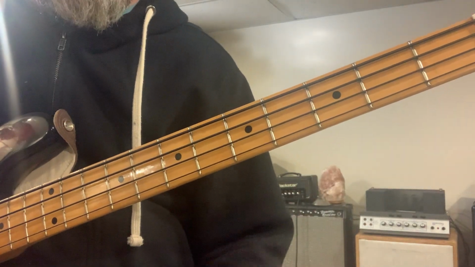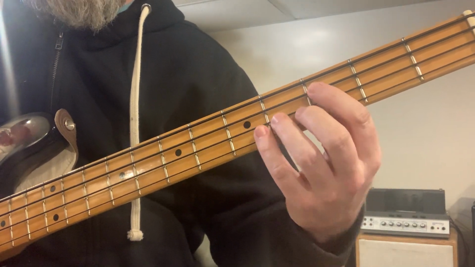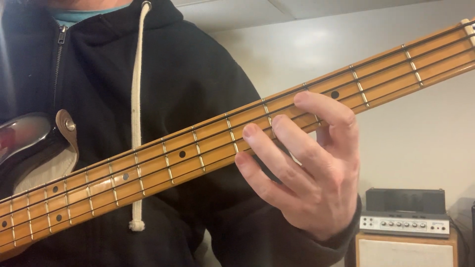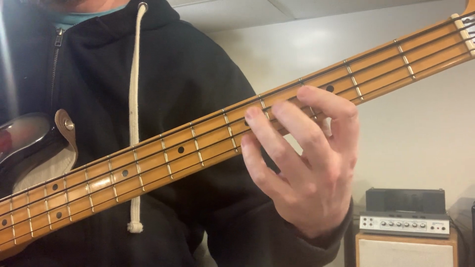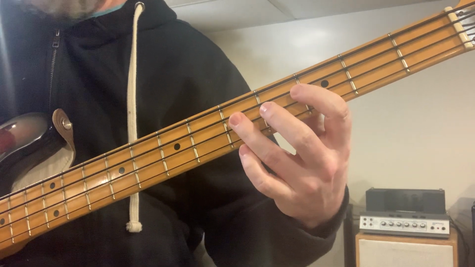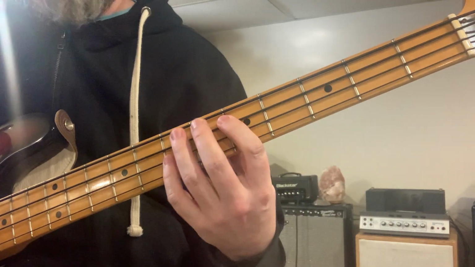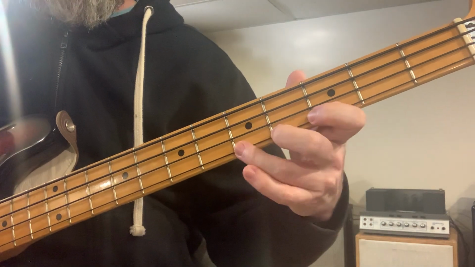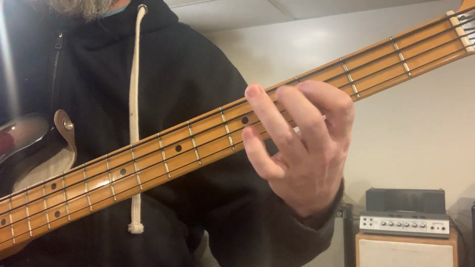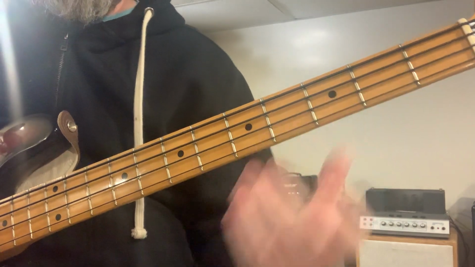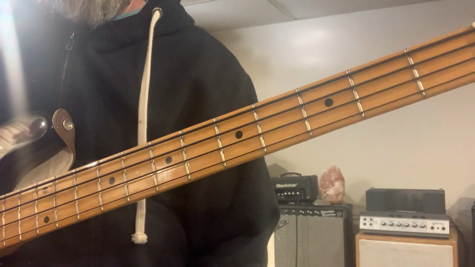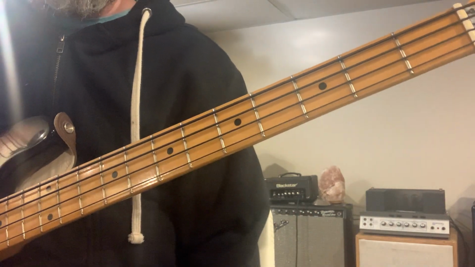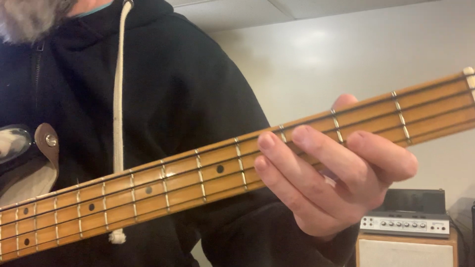I'm playing in triplets right now, so it's like 1 and 2 and 1 and 2 and different ways of approaching these chord tones. Look at this.